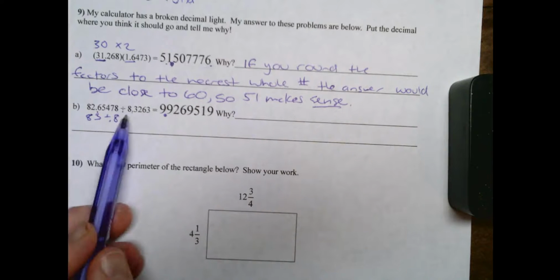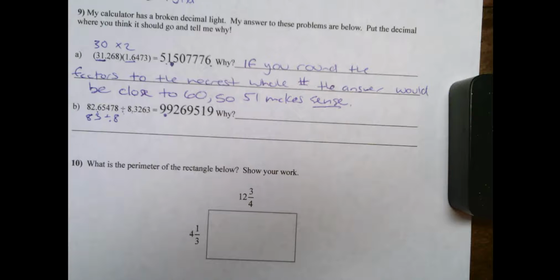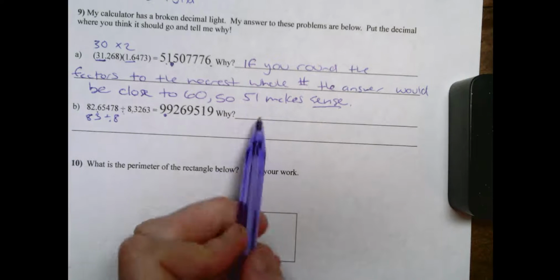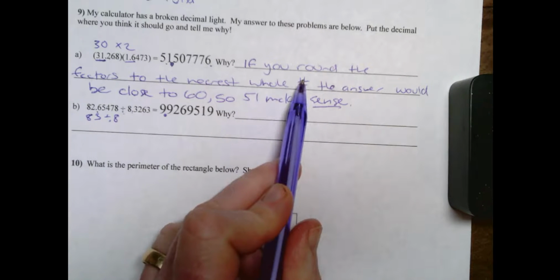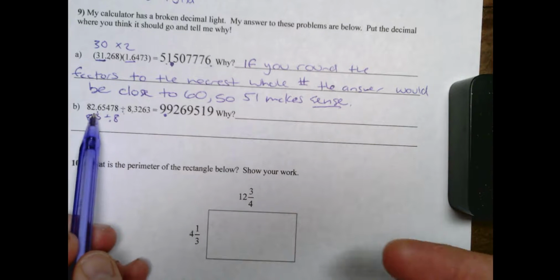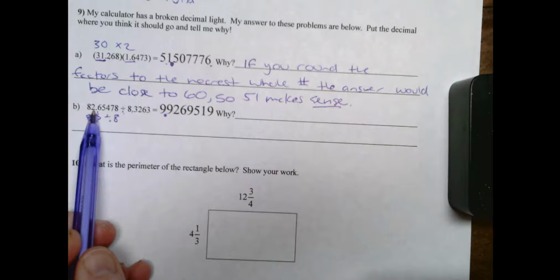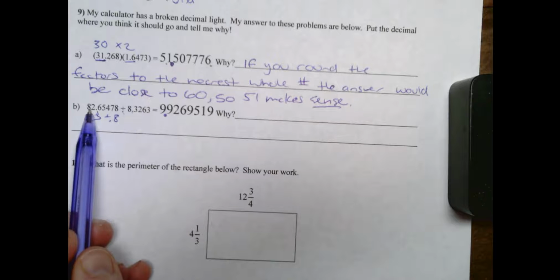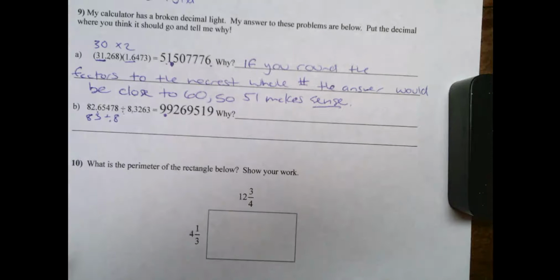And a lot of people didn't notice that that was division. They thought it was multiplication again. It's division. So I would say something along the same reasoning, that if you round the numbers in the problem to the nearest whole number, it would be close to 10 or 9.9. Makes sense?